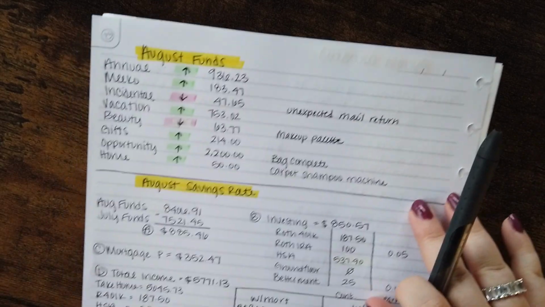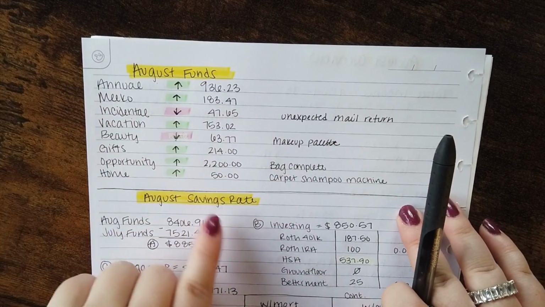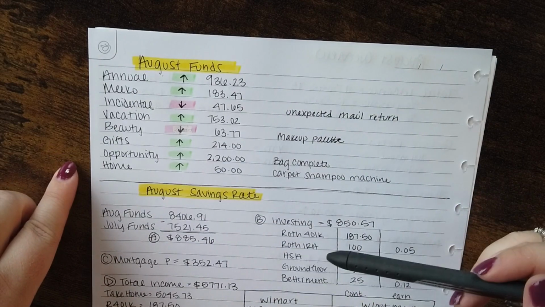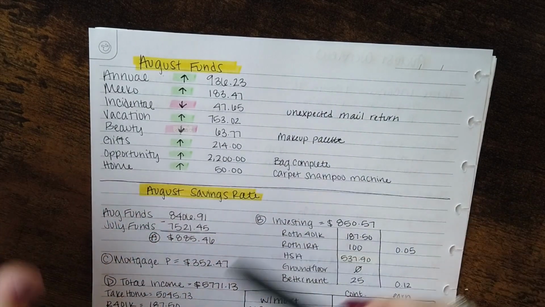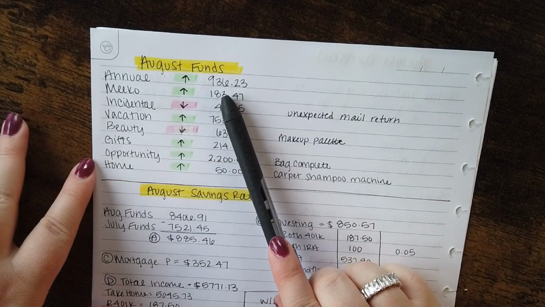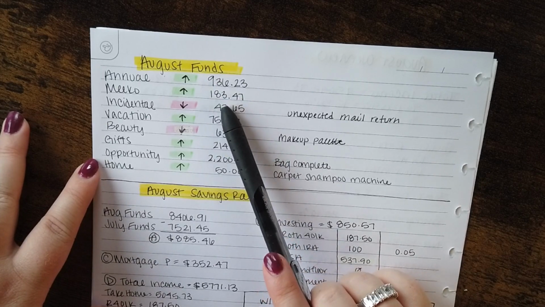But before that, we're going to do my sinking funds. I do share with you guys some of my sinking funds. This is not everything, but quite a few, just because I like to talk through why I use some of the things, and it helps me remember, okay, yep, this is why I have this much set aside. So first one is annual. I did not have any expenses, so this is just building on itself. Miko is my cat.